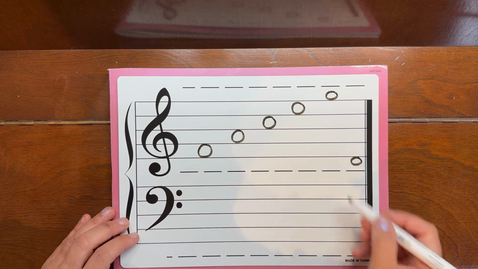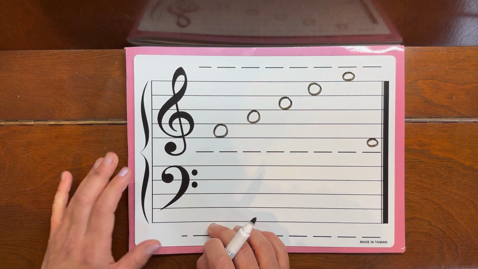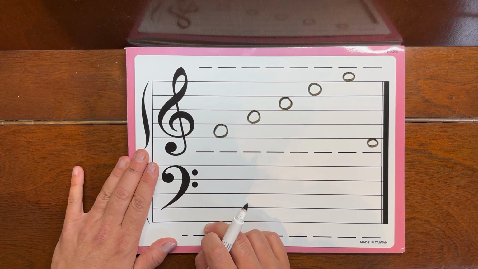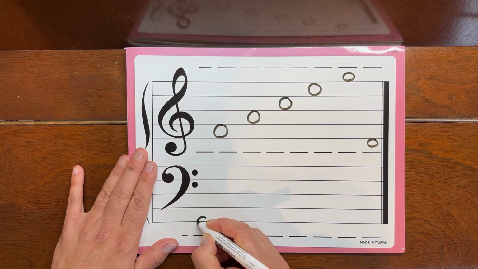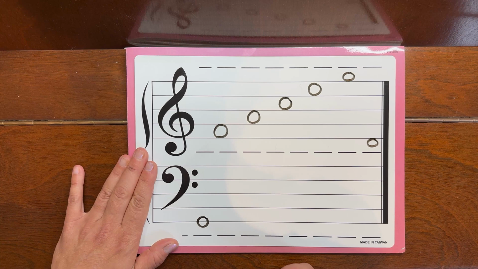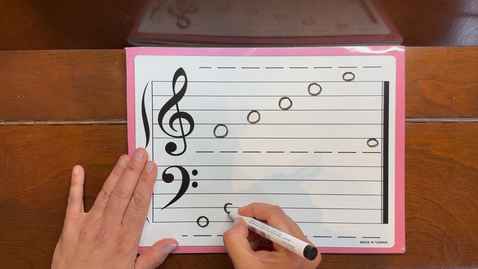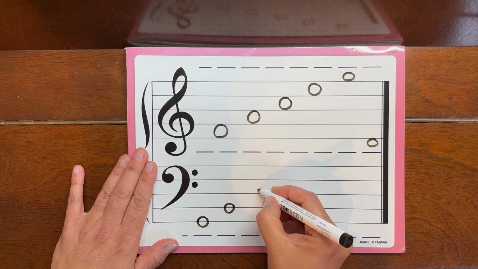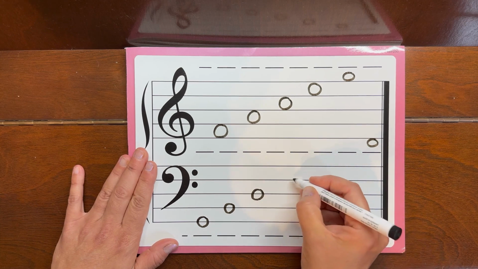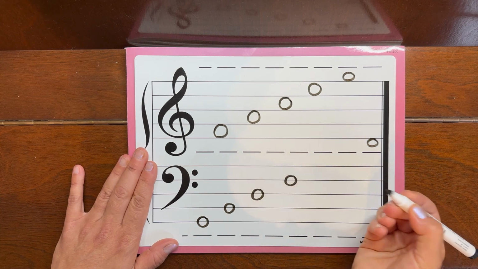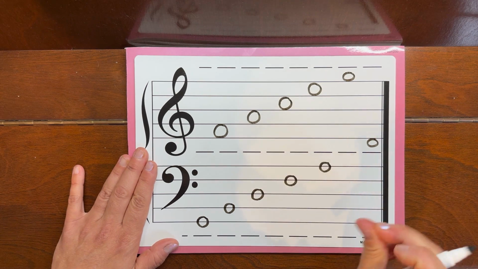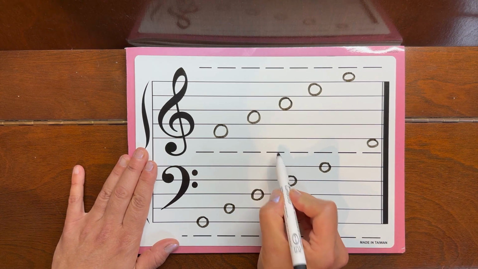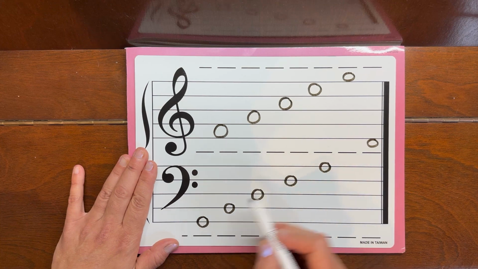And you can do the same for the bass clef underneath. But I'm going to use the bass clef to do the line notes. So a line note is anything that has a line cutting through it. That's a line note. That's another line note. Another line note here. They do show you the line notes and the space notes in your book. And these are all line notes, by the way.